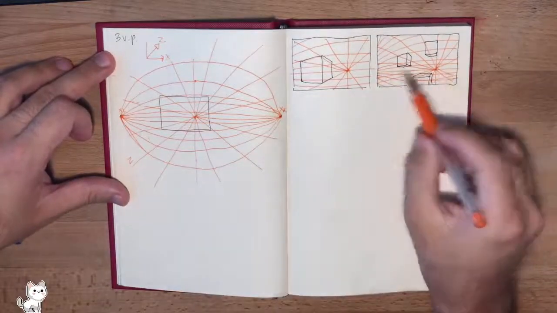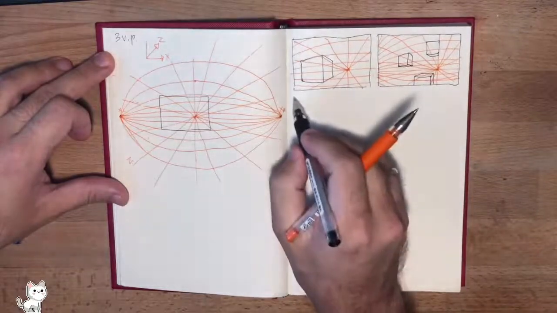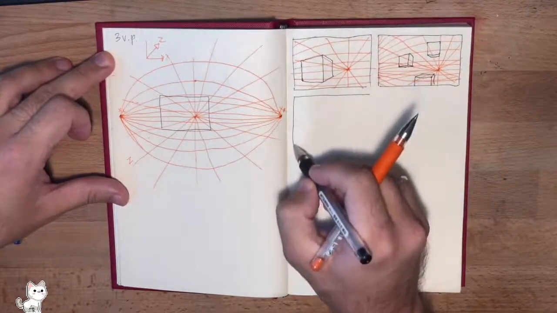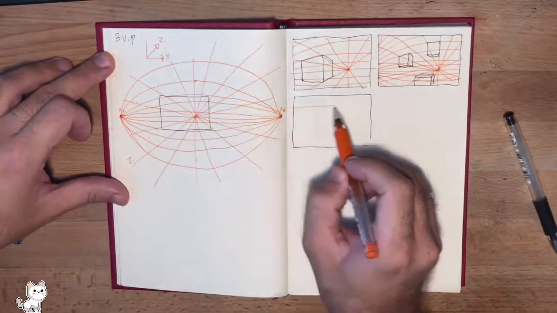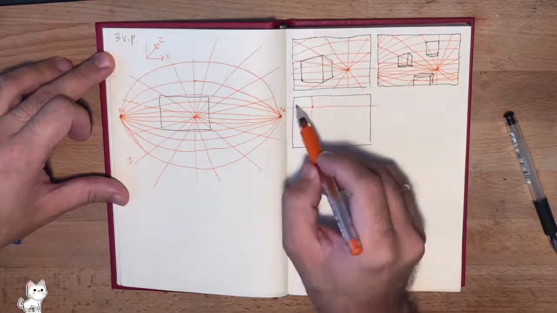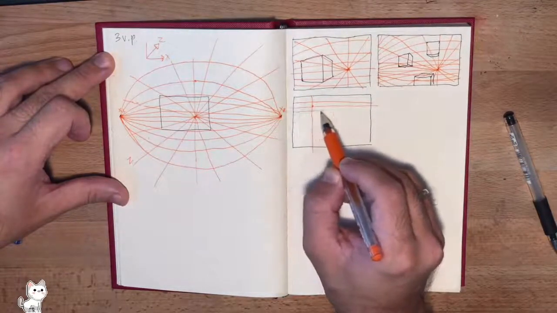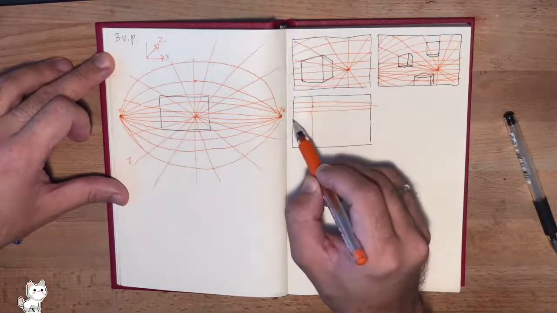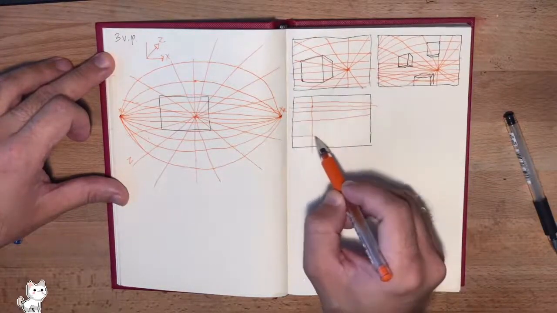So, and you can kind of move around. Let's do one more example. So you can put the horizon line higher, with the vanishing point here. So you see, this way you can build a grid.